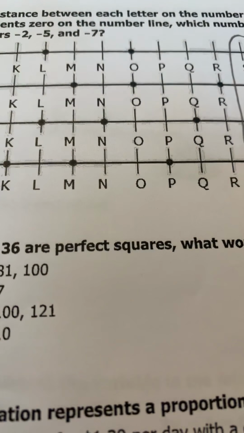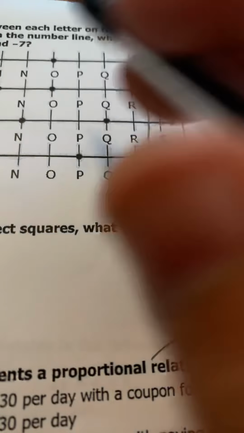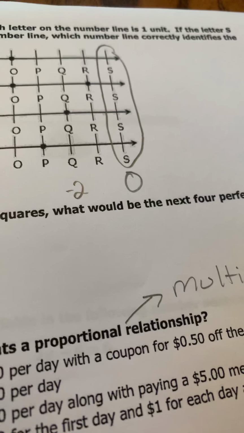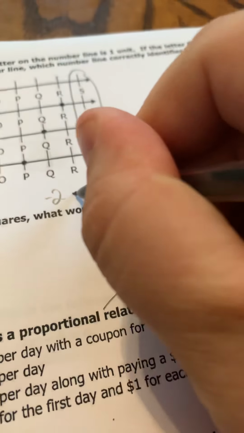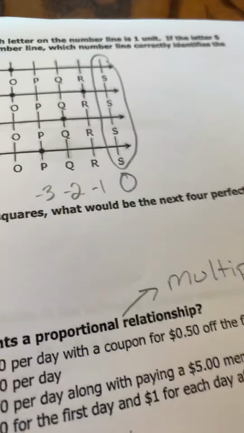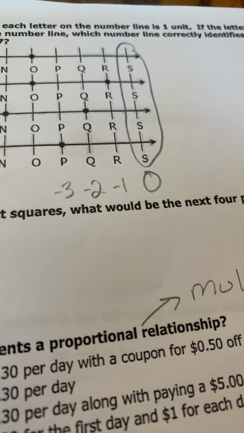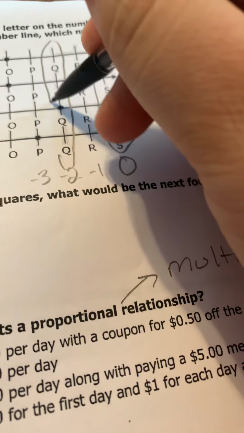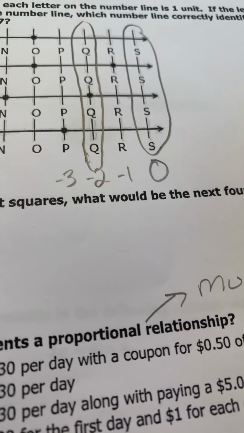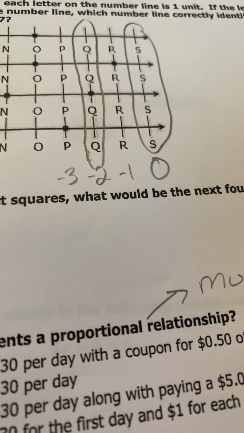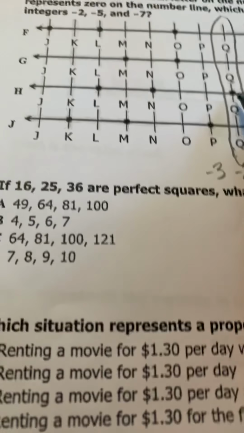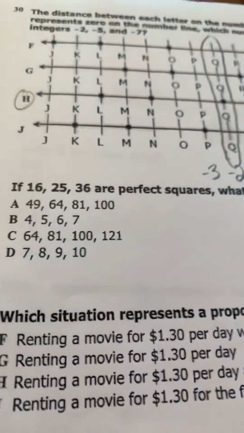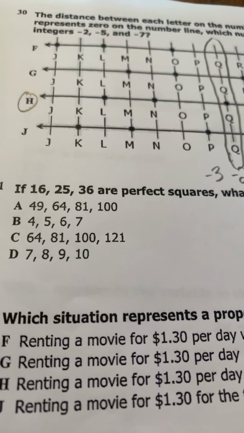Now, here's what we can easily do. Well, -2 should be 2 spaces away from 0. So this would be -1, -3, so on and so forth. So if I look here, only one of these number lines is actually plotted at -2. And that's right here. So I'll automatically know my answer is H.